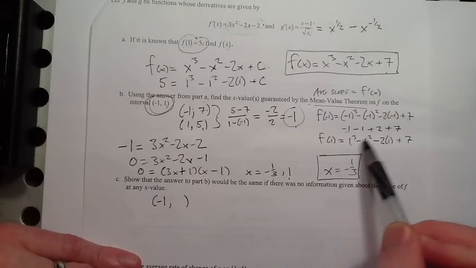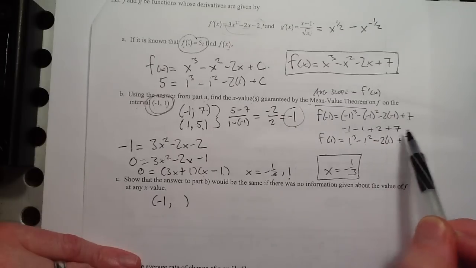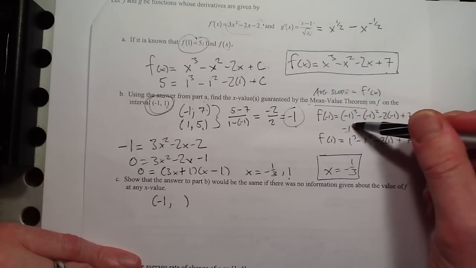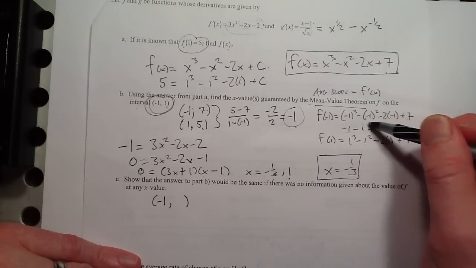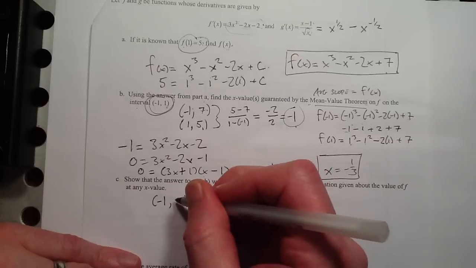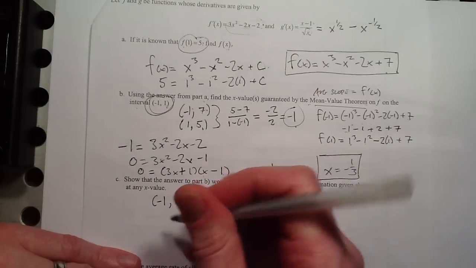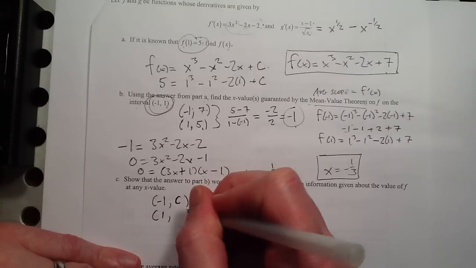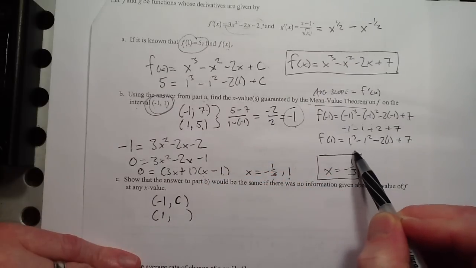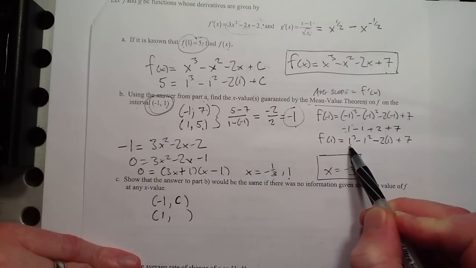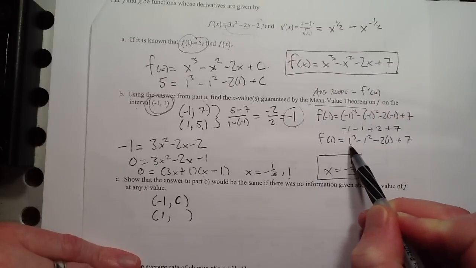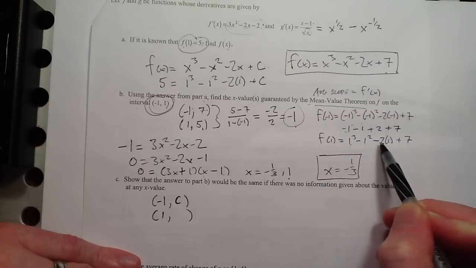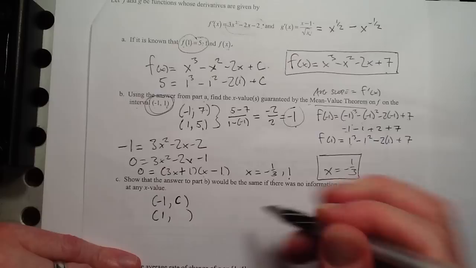We wouldn't know what this was. So that would just give me, I think this would all cancel out and I'd just get the plus c, right? I'd get minus 1 plus 2 plus c. So that would give me a y value of c. And then when I plug 1 in, I would get 1 minus 1 minus 2 plus c. That would be, let's see, 1 minus 1 cancels out. That would be minus 2 plus c.